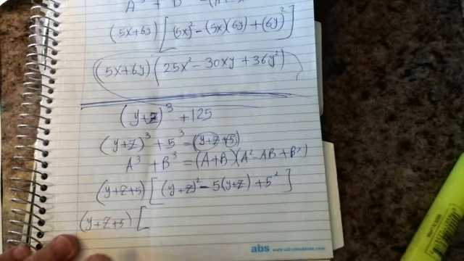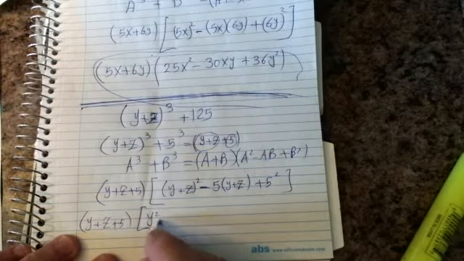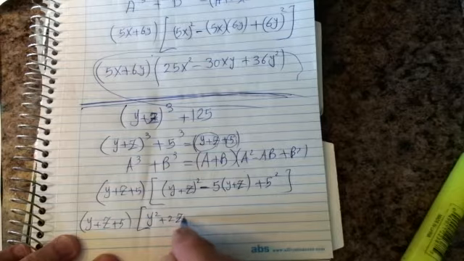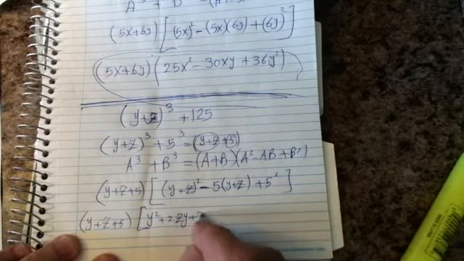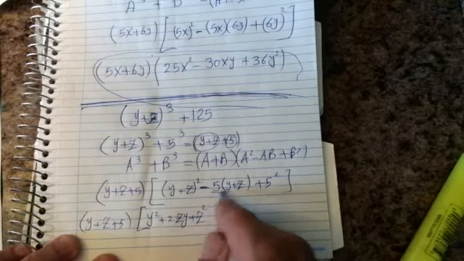See, this is a very long problem. Would you like to have a problem like this on your test? I'm kidding.